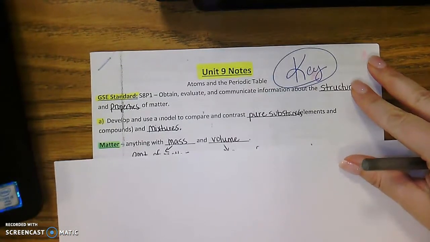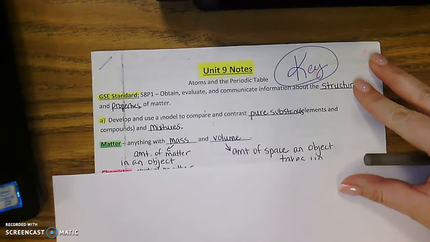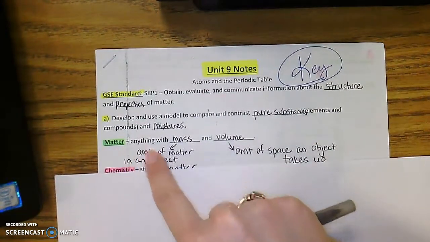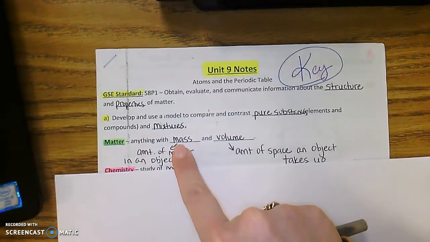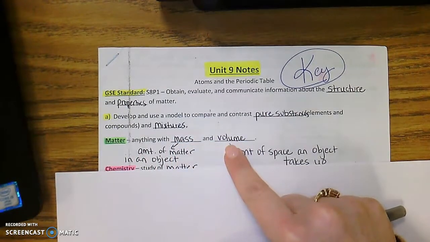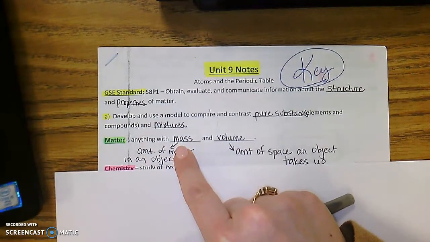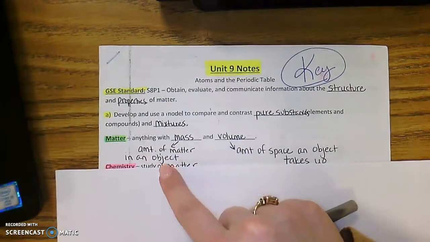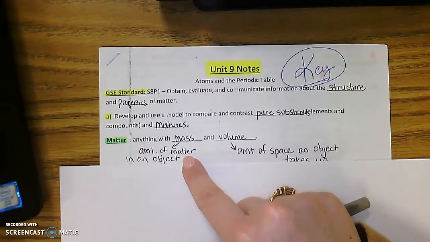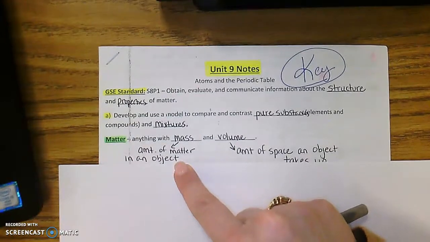All right, so the first thing is we've got to define matter, and matter is anything with mass and volume. Mass and volume are things that we learned about in Unit 1. Remember, we find mass with the triple beam balance, and mass is the amount of matter in an object, so go ahead and add that definition.